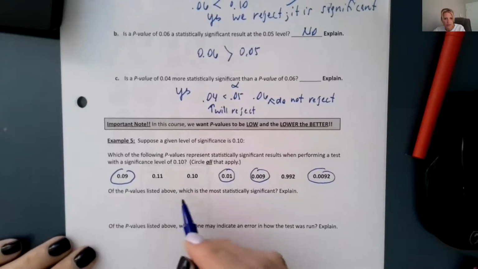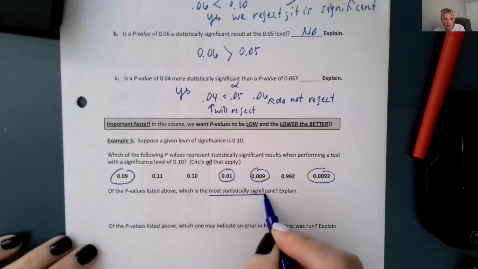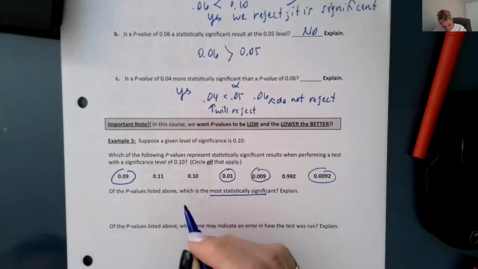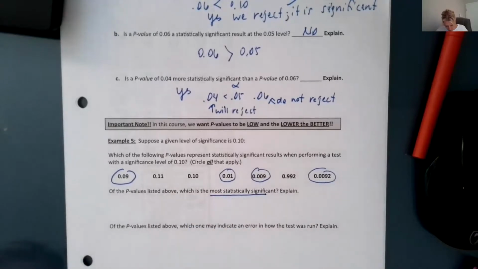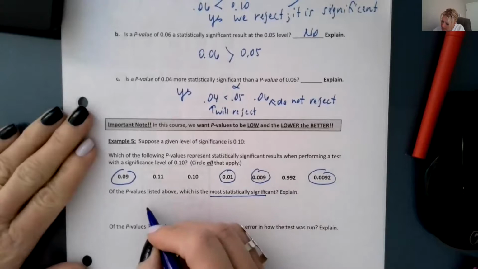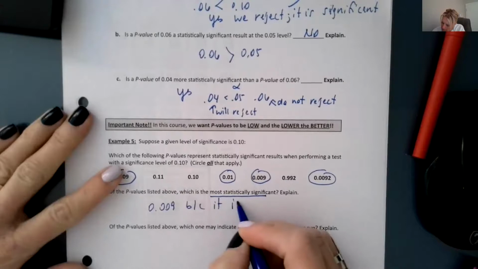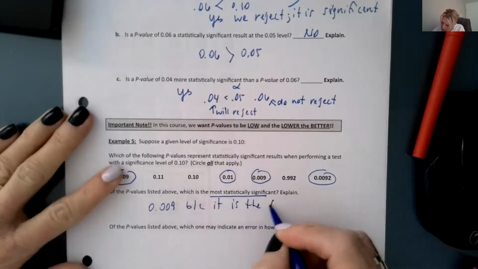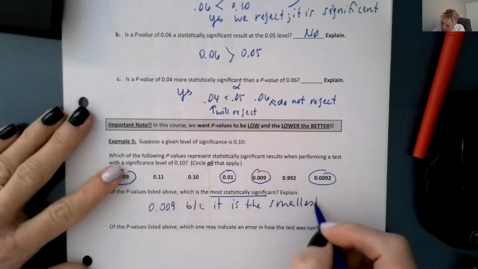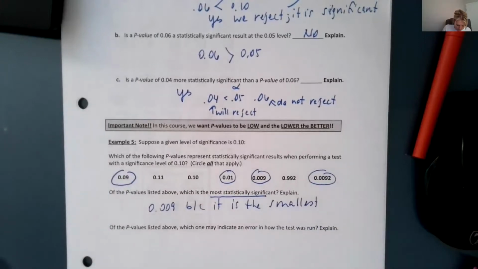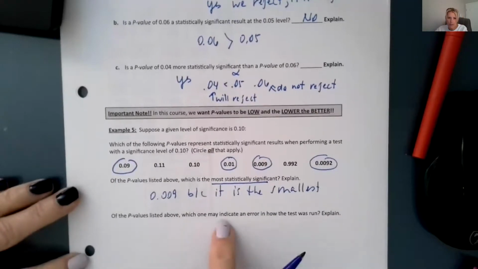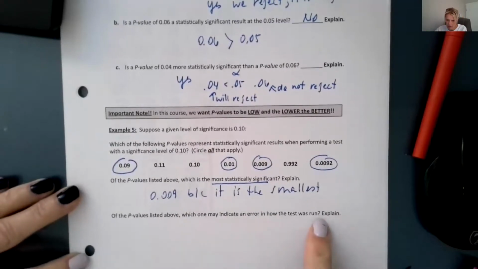Of the p-values listed above, which is the most statistically significant? And so that would be the one that's 0.009, because it is the smallest. And then it says, of the p-values listed above, which one may indicate an error in how the test was run?